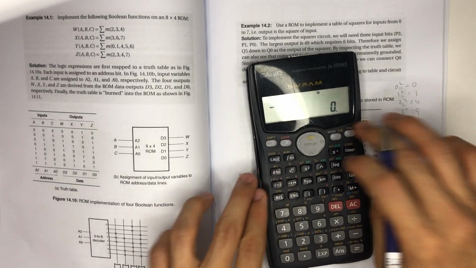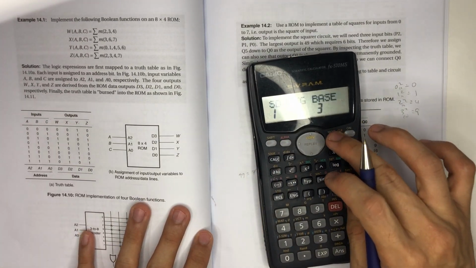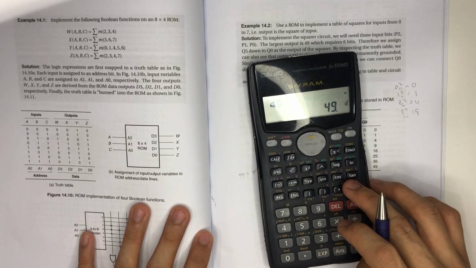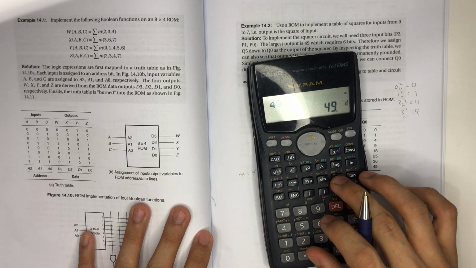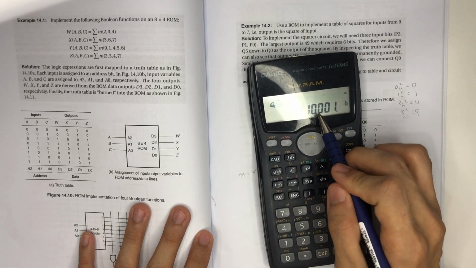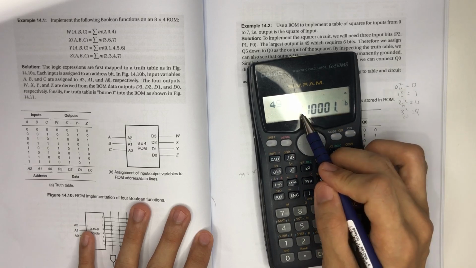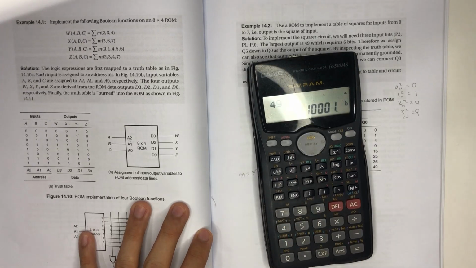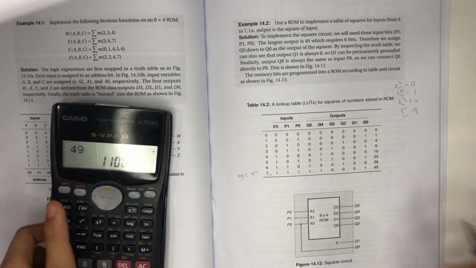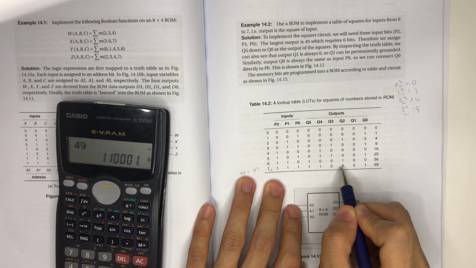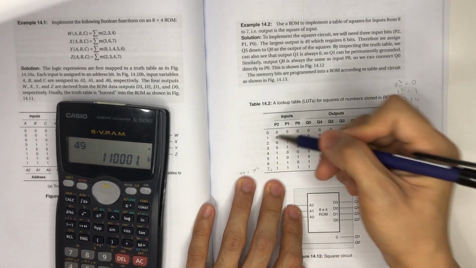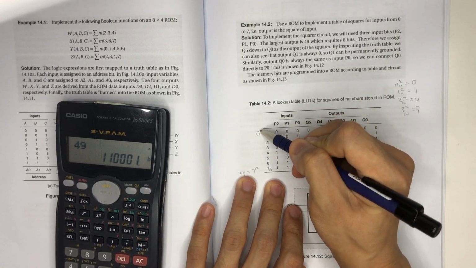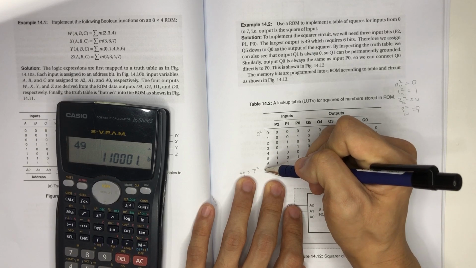So where is your base? 49, if you want to see the binary equivalent, it is 110001. This is equivalent to 49 in base 10. So you can see here 110001, so it must be able to represent the output from 0 to the power of 2 until 7 to the power of 2.